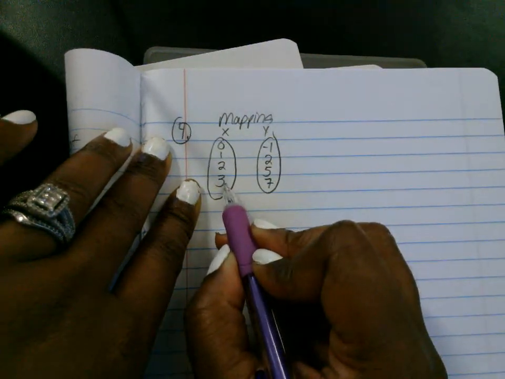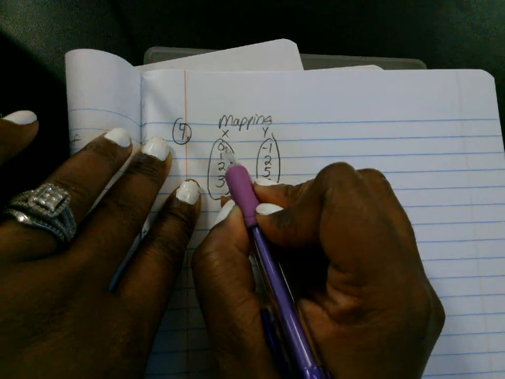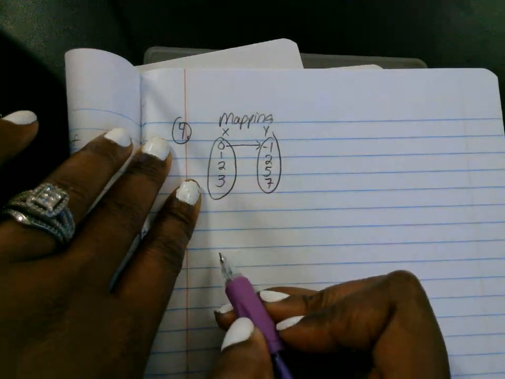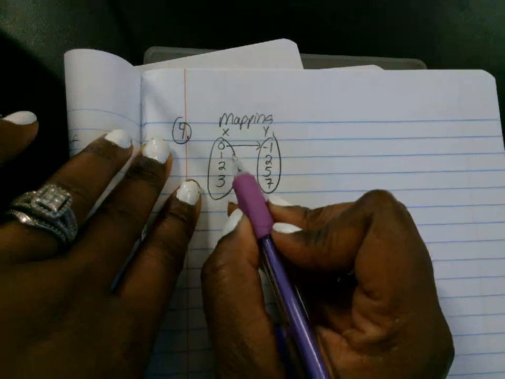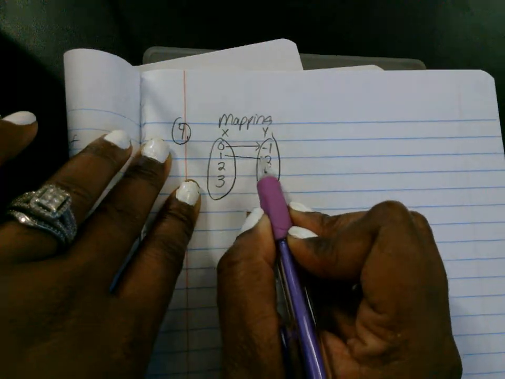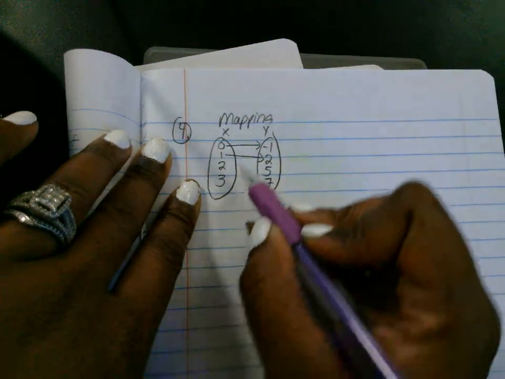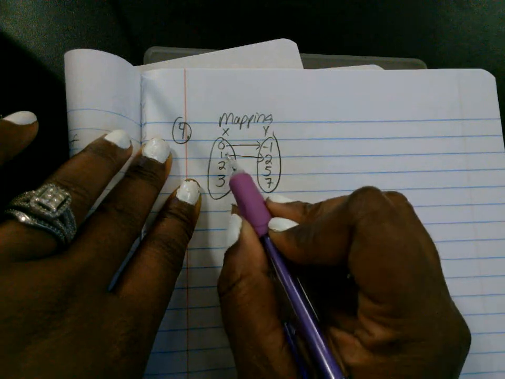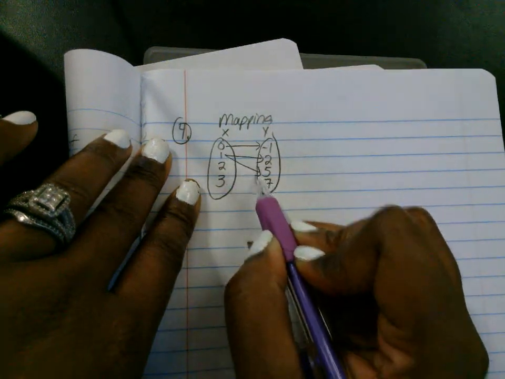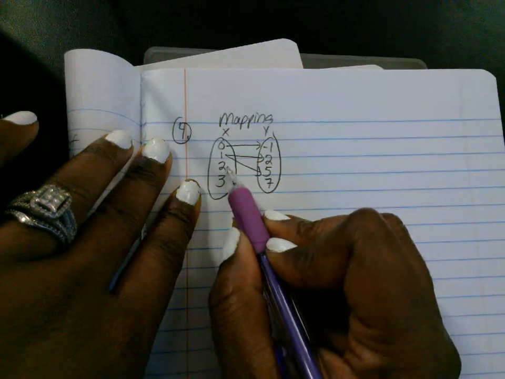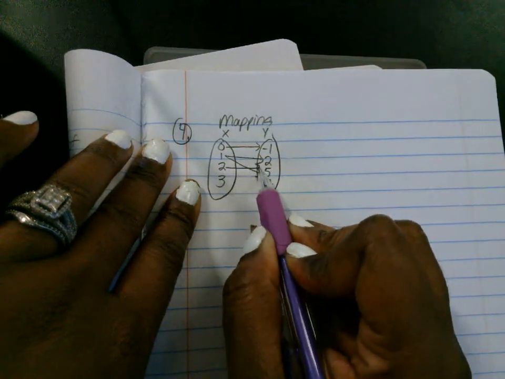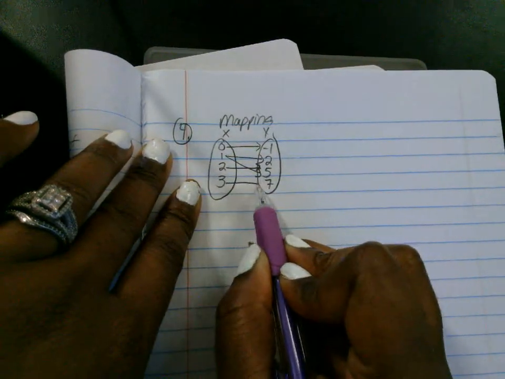We got from 0 to -1, from 1 to 2, from 1 to 5, from 2 to 5, from 3 to 7.